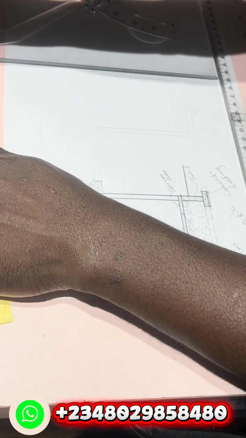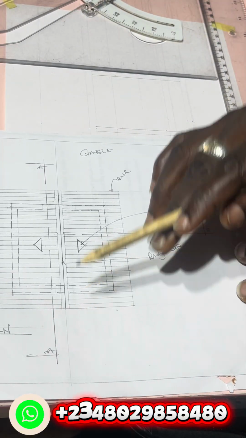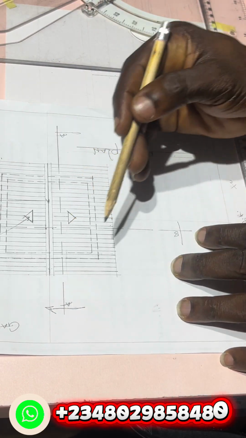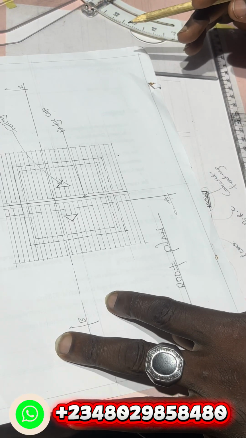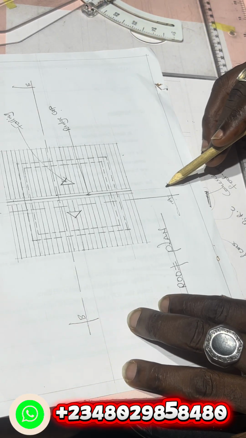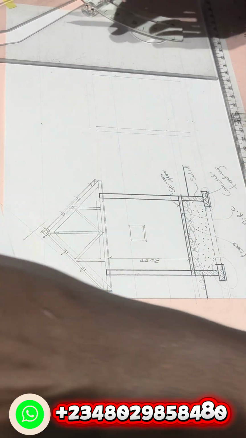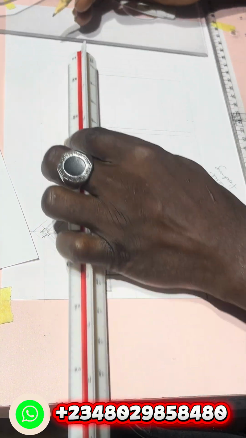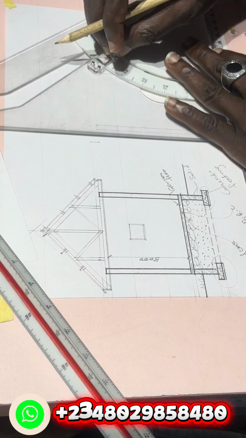So for the roof plan, this is why I cut you. When I cut from this side, and yes, now this is why I cut. You know what I'm saying. So for the roof plan, we also have our 600 roofing covering the block. 600 roofing.